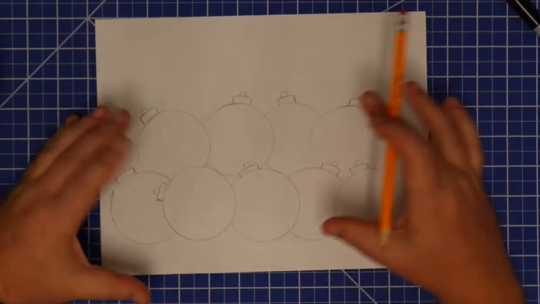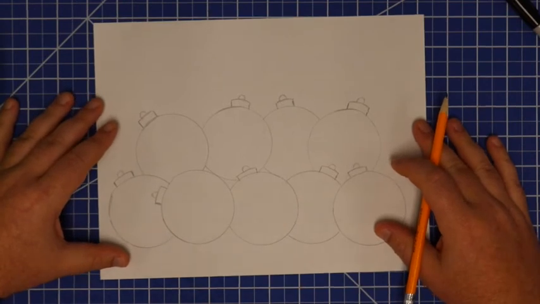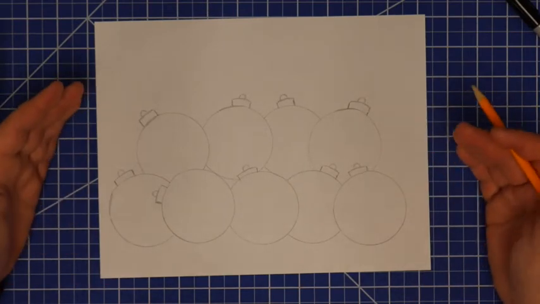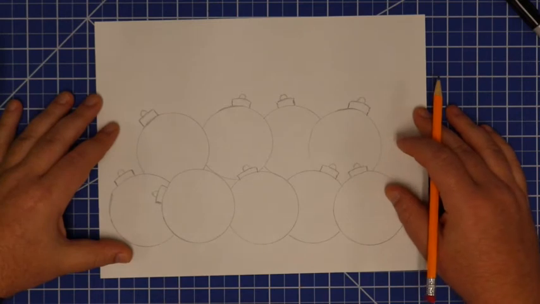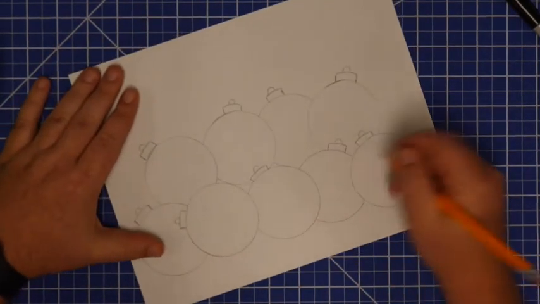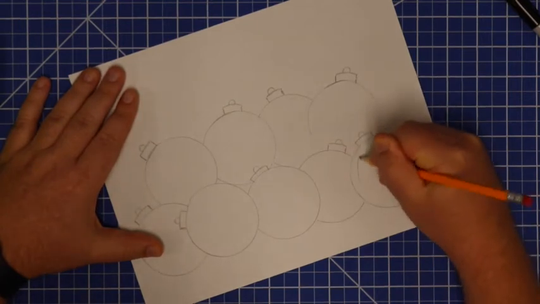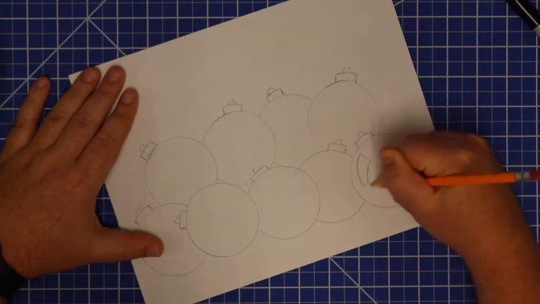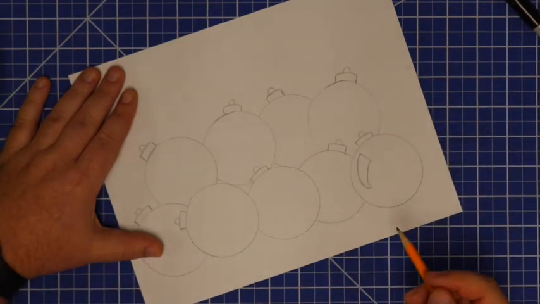So in the real world, a lot of these things like shadows and reflections are going to be kind of difficult to capture, but since you're just making this up, you can put them wherever you want and it's going to look good. So like we said, I'm going to start with this one down here. We want to make sure whatever shape we choose has a bit of a curve to it so that it matches the curve on the edge of our sphere.